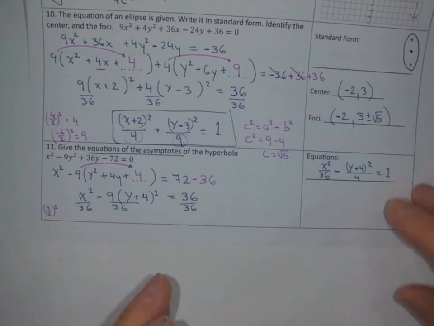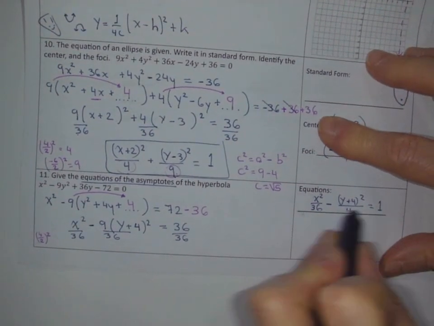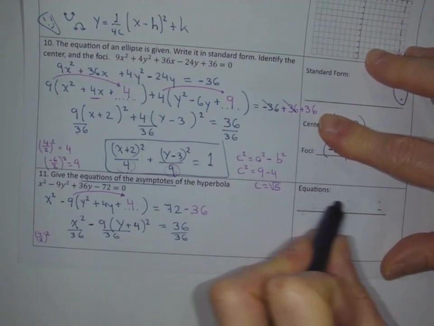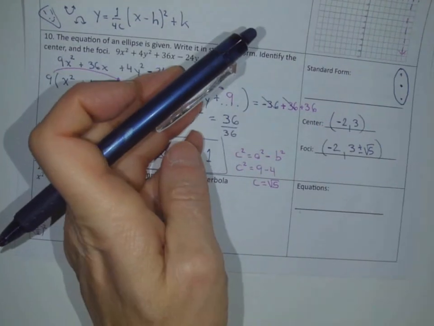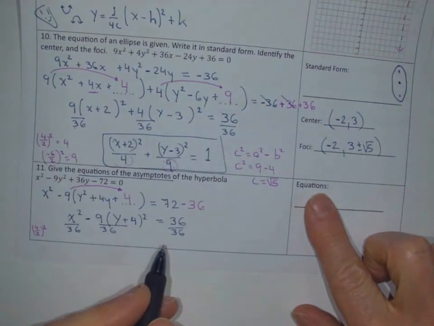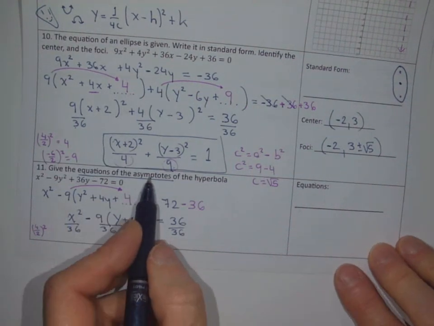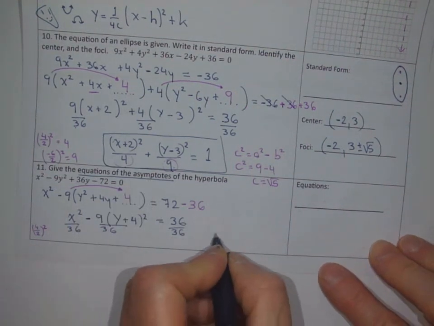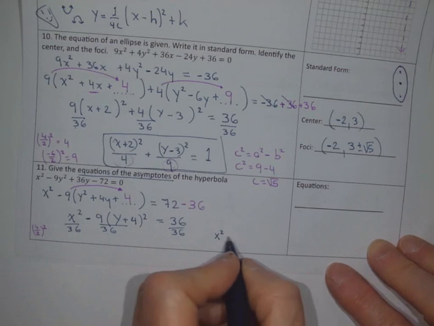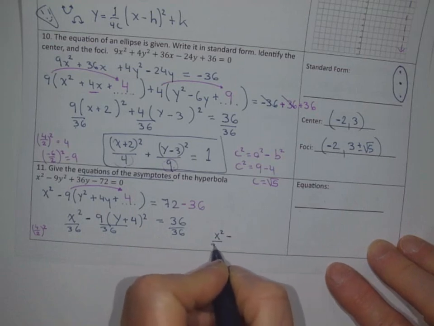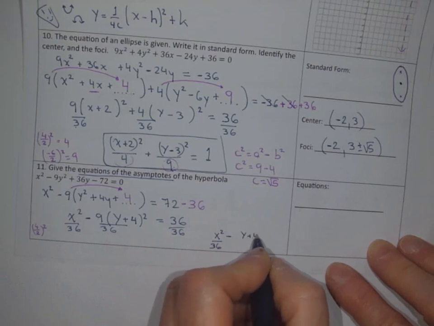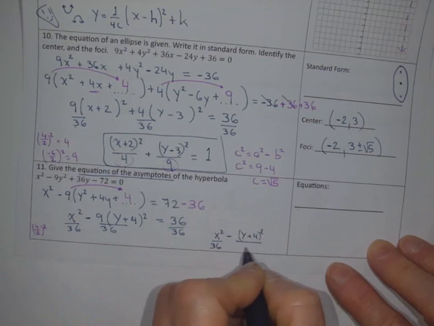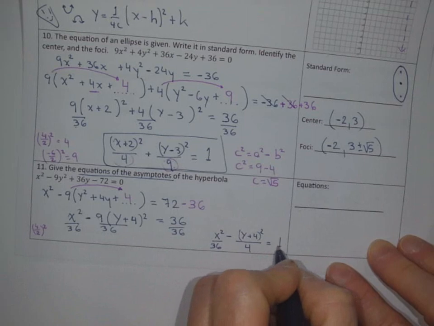Oh, sorry, I messed up. Remember I told you that's not what I want there, and then I do it, didn't I? I just showed you what not to do. I don't want the equation of the hyperbola, I want the equation of the asymptote. So let me write that down here in this corner. So this is x squared over 36 minus y plus 4 quantity squared over 4 is equal to 1.